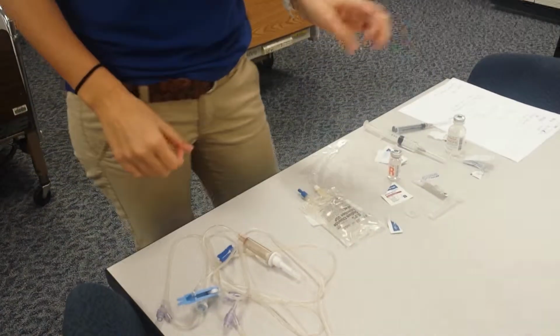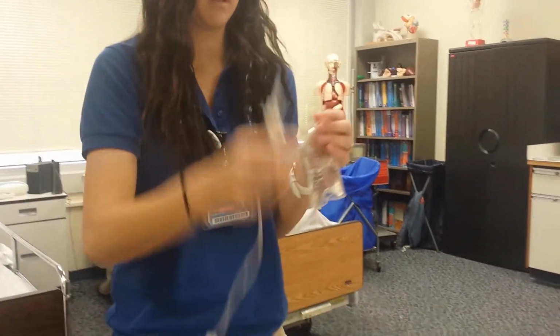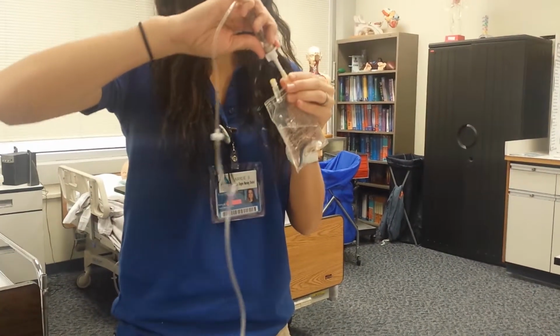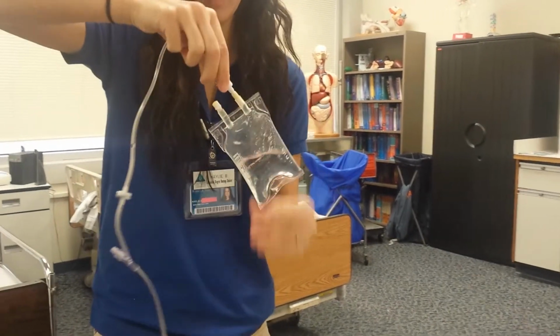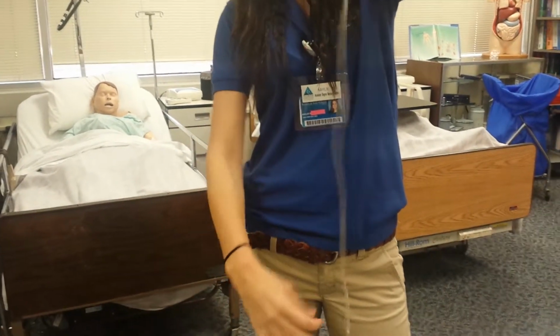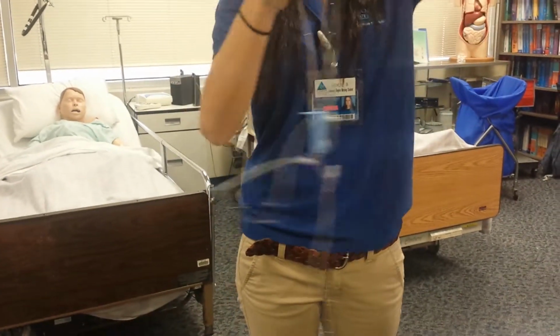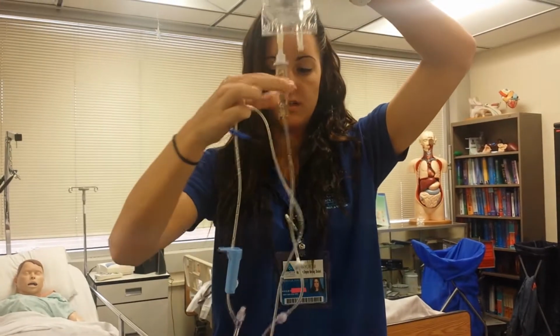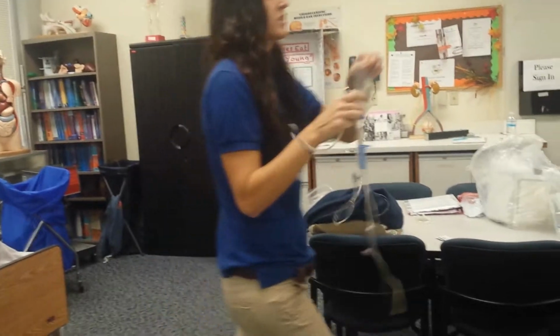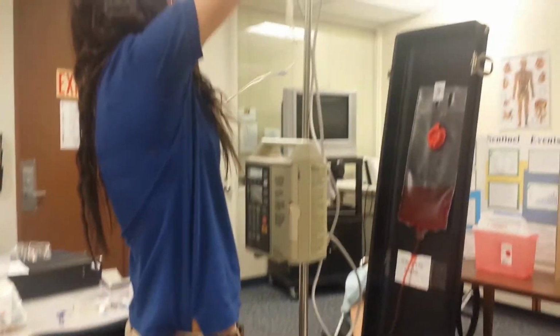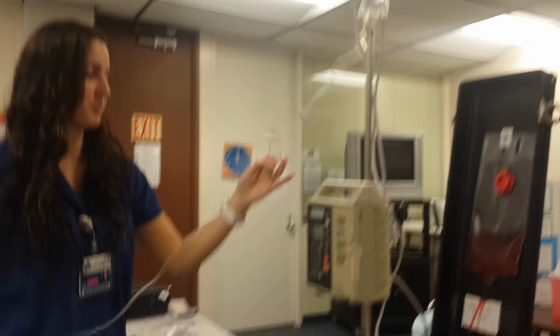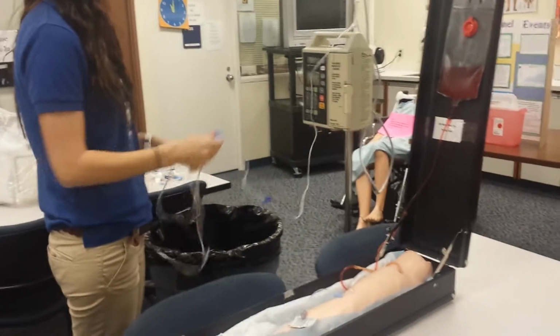Okay, at this point I'm going to spike my bag with the tubing. And this is sterile because it's still capped. Close the roller clamp and squeeze the drip chamber. Okay, now I'm going to come over to my patient's room because I am all prepared to give them this medication. I'm going to prime the line to get all the bubbles out.